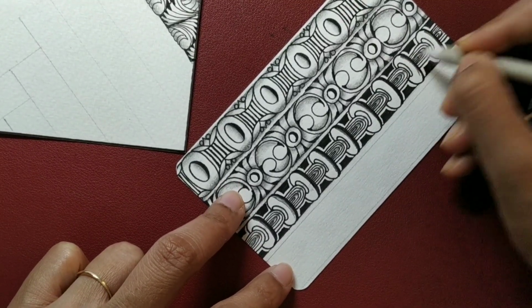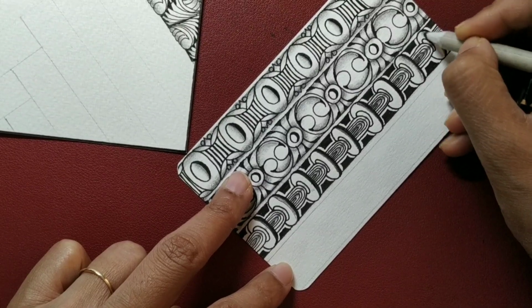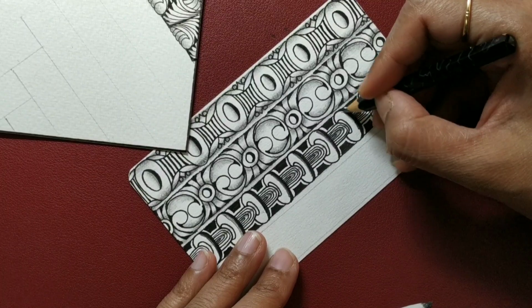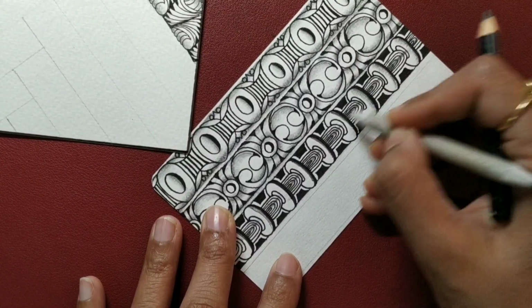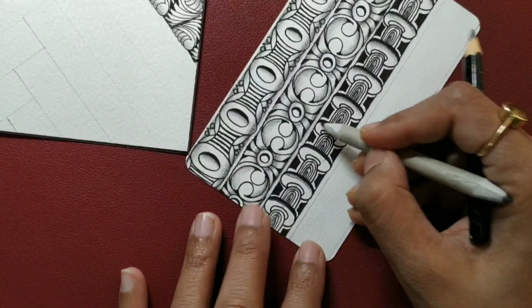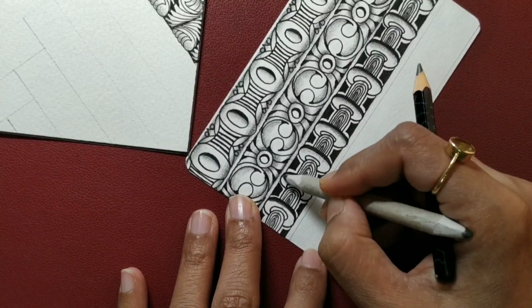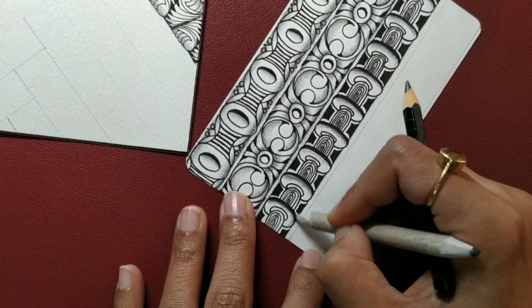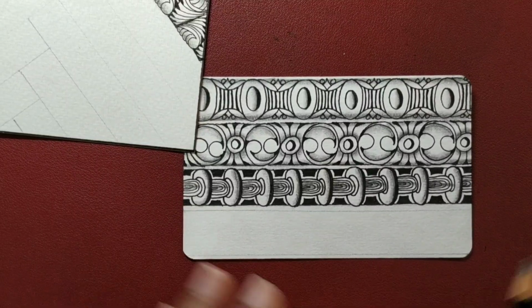Just the center line. And where we have added that weight to the line. Yeah, I think that's about it. We don't need to add anything else.